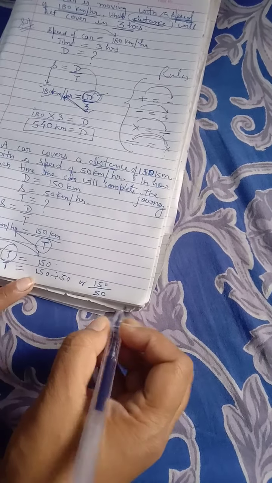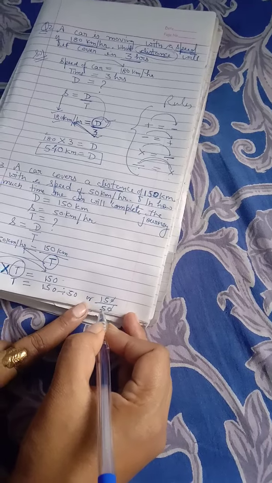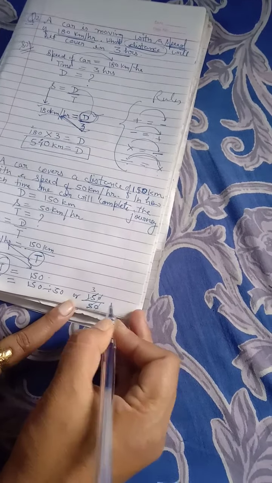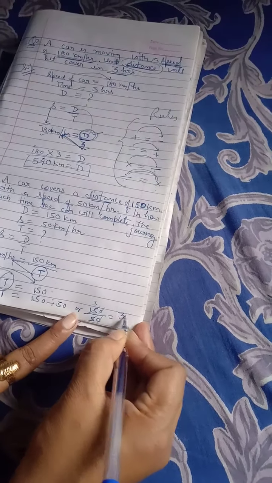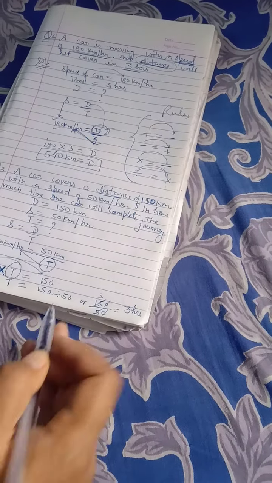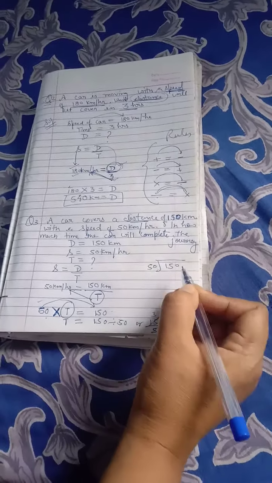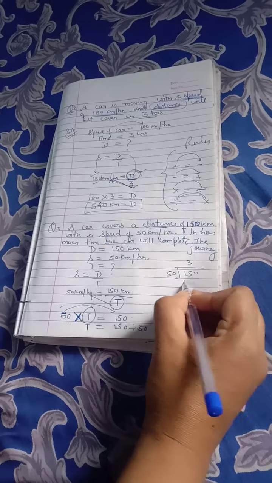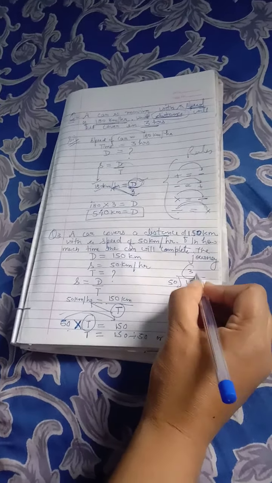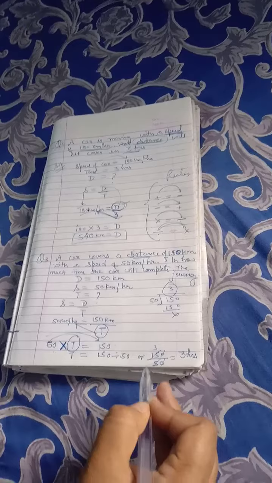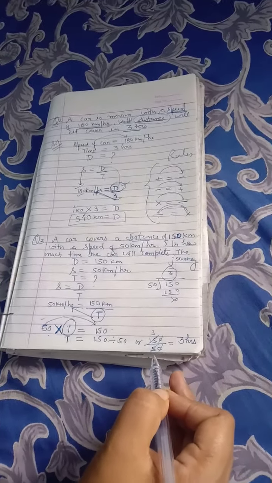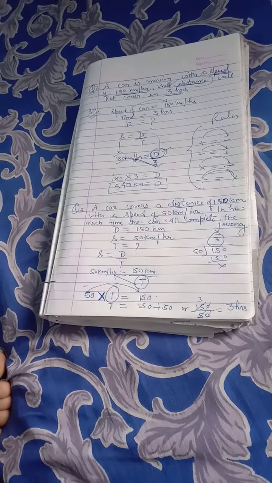Divided means upon. You can cancel 0 by 0 and 5 3s are 15. So it will be 3 hours. Or simply you can divide also. 150 divided by 50, right? 5 3s are 150. Simply. Either divide directly or you can cancel also. 0 gets cancelled and then 5 3s are 15.